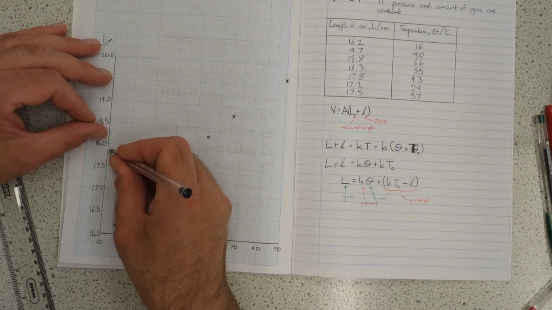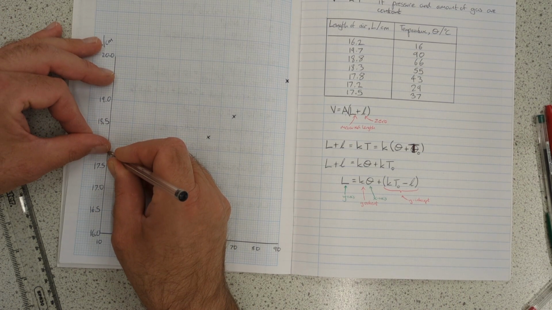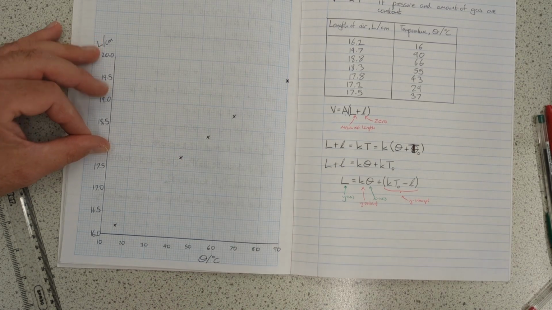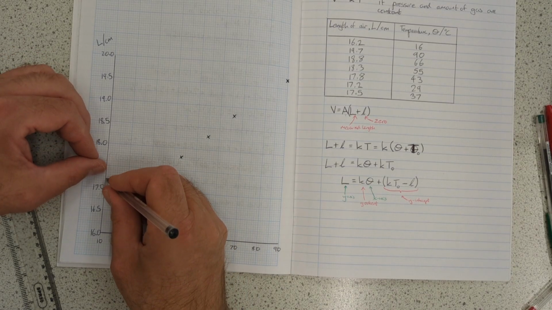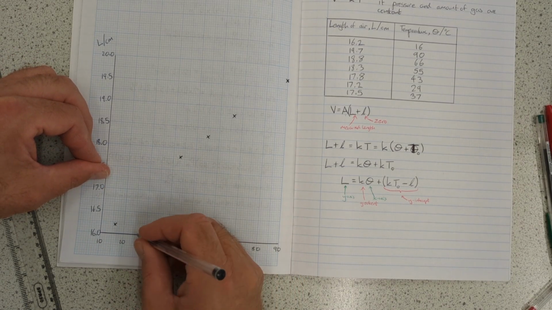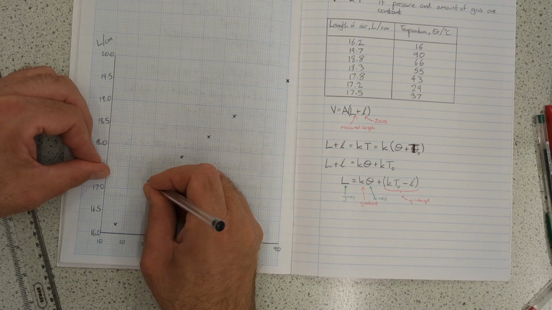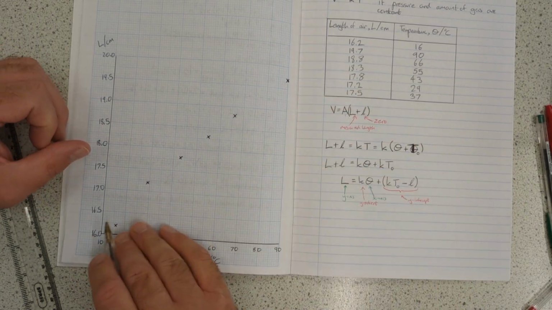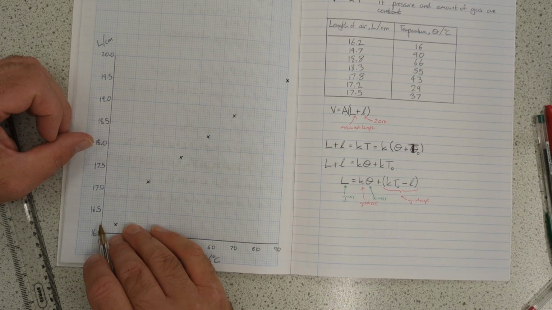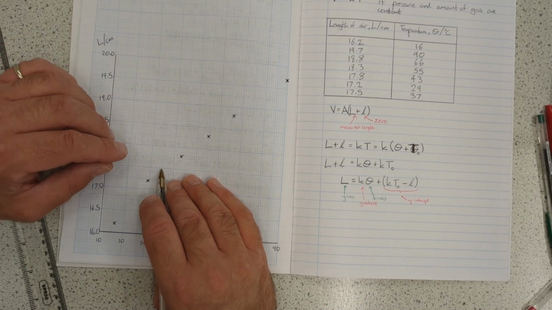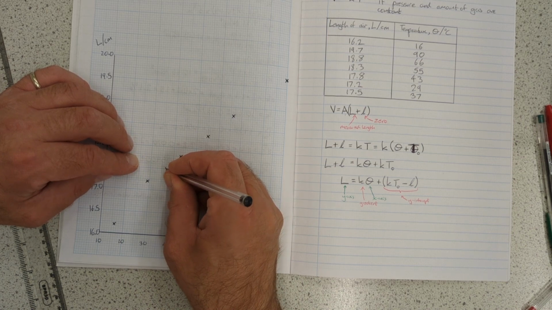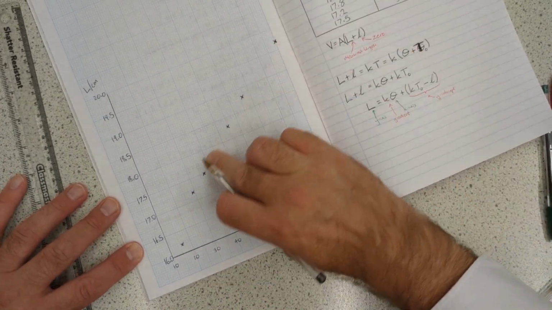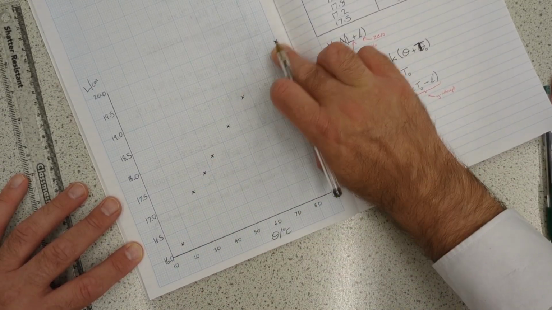17.8. Be there. And 43. Nice. 17.2. Be there. And 29. Yeah, there's a bit of a curve on it, but okay. 17.5. Oh, I did this in a really odd order, didn't I? And then 37. Okay. Not quite as straight as I wanted. That bit looks pretty straight, but it looks like it curves at the bottom there.